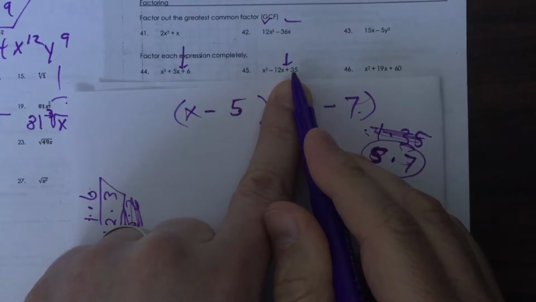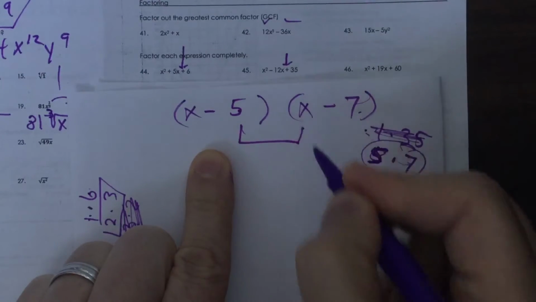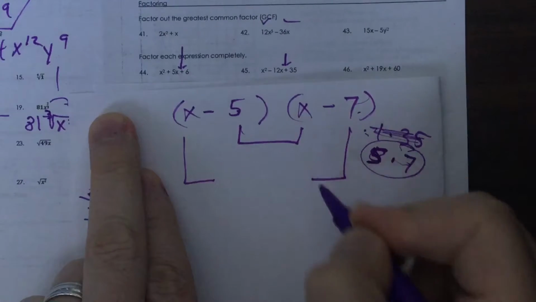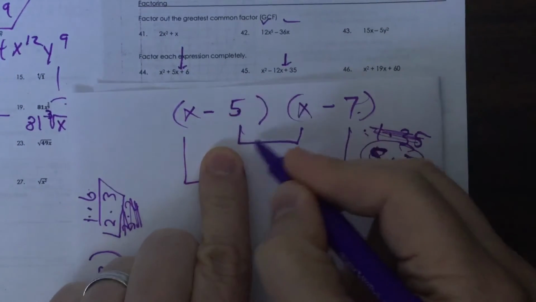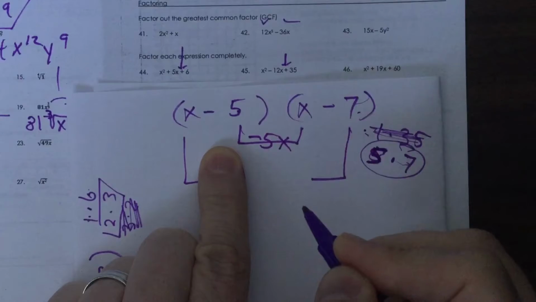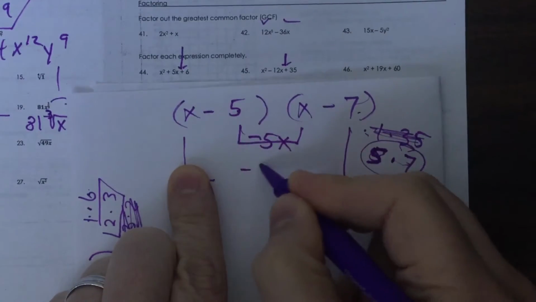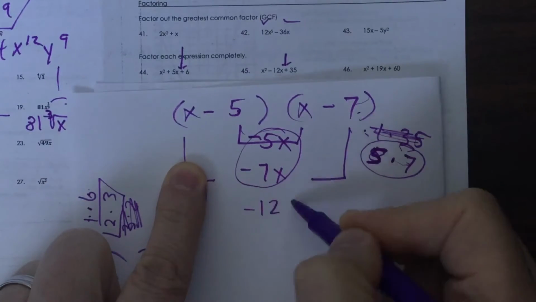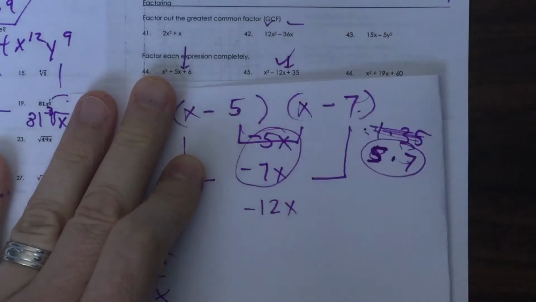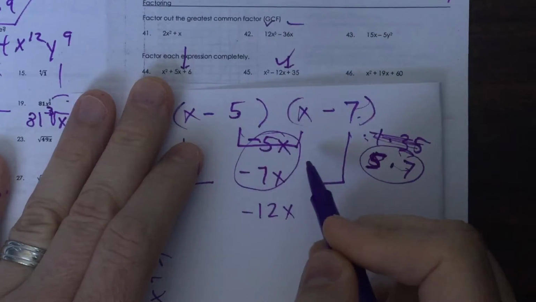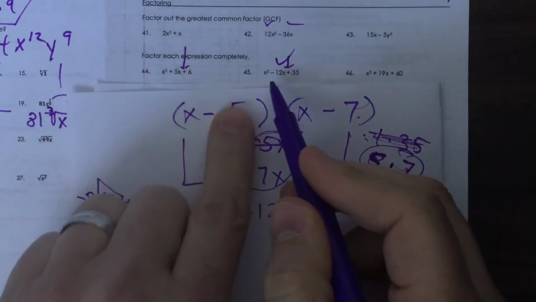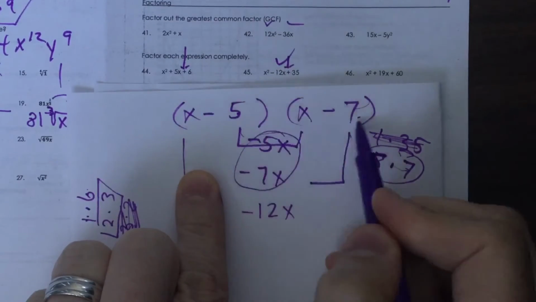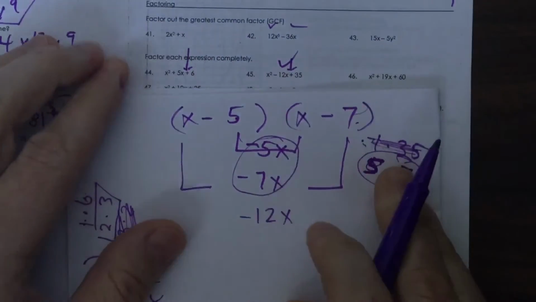me positive 35. But when I do my combining, and I'll show you the other way to check it like we did in class, the little brackets, okay? Negative 5x, and then negative 7 times x gives me negative 7x. Those combine in the middle to give me negative 12x. That is my middle term. So that's the bracket way of checking it. And again, you could do the calculator way. You could go to the y equals screen or f(x) equals screen, graph this, you'll get the same graph.